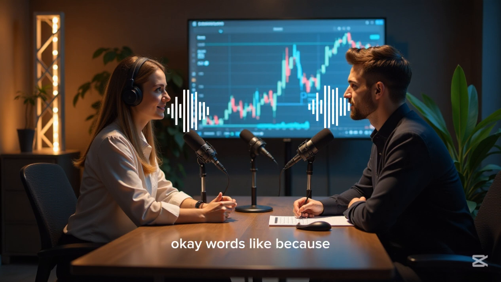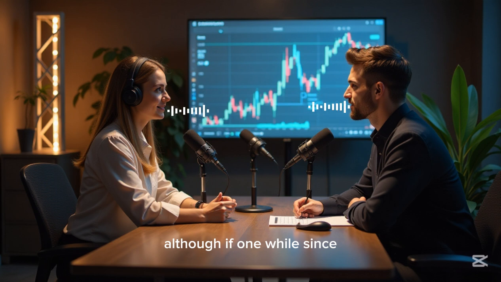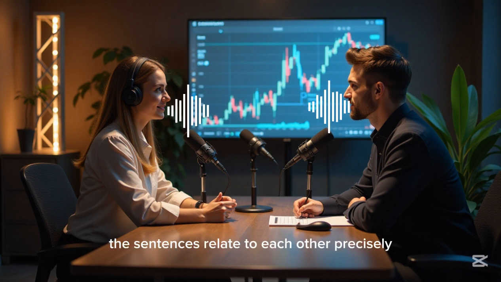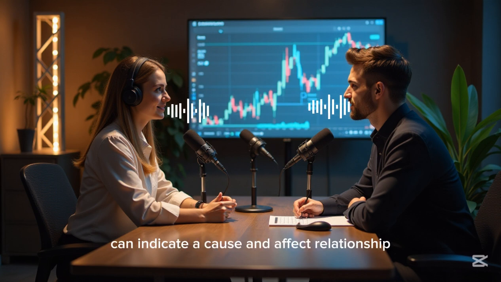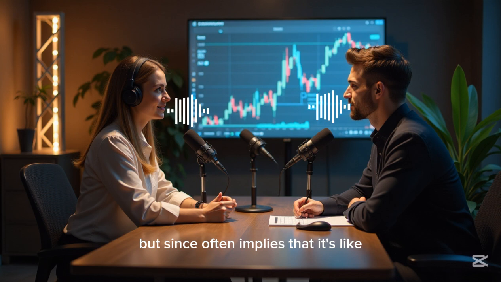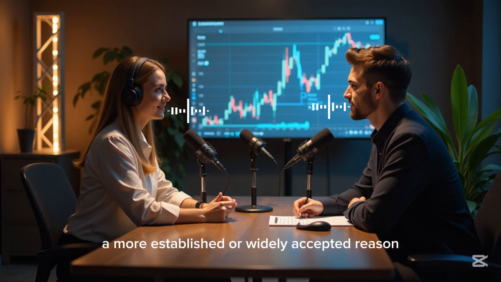Okay. Words like because, although, if, since — all those fall into this category. They help us show how the different parts of the sentences relate to each other. Precisely. So let's take because and since, for example. Both of them can indicate a cause and effect relationship. But since often implies a more established or widely accepted reason.